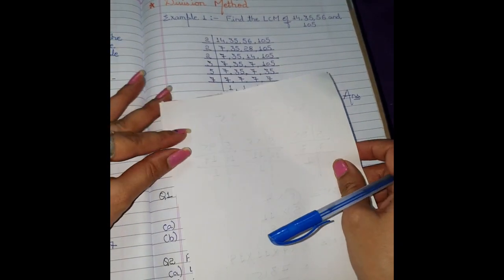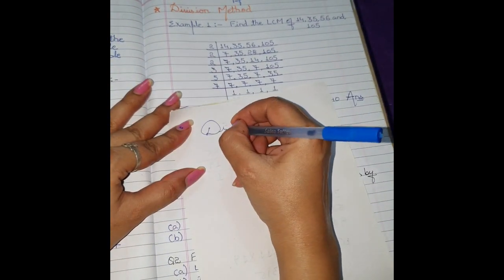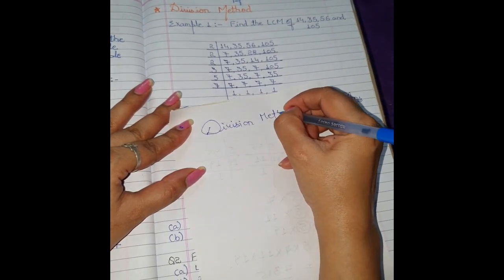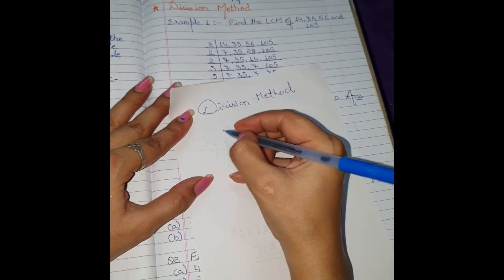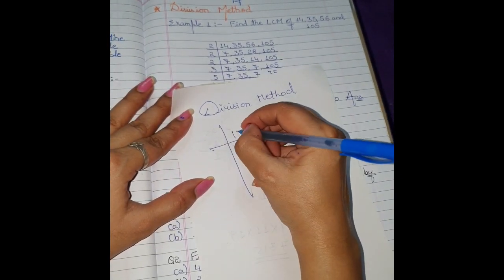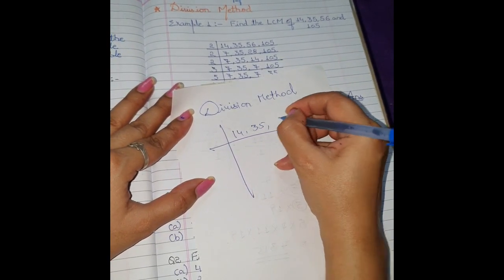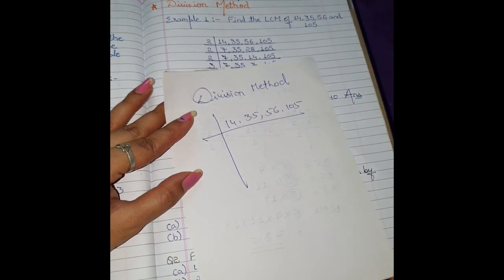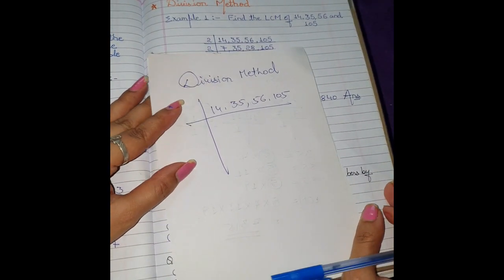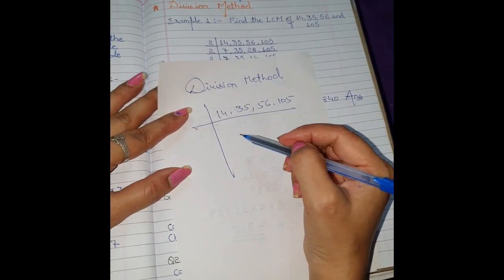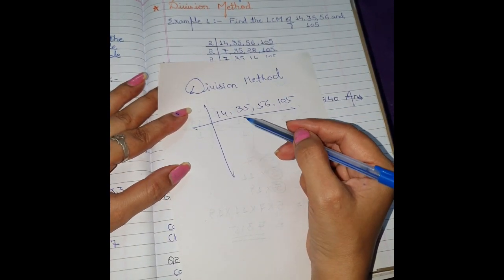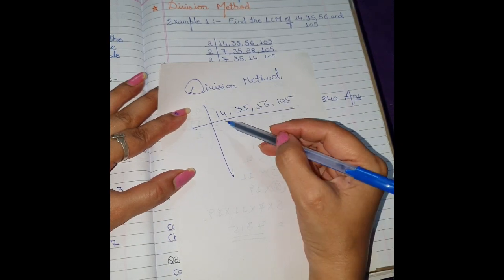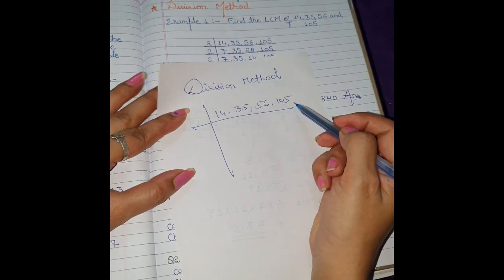Now, I am explaining the next method, that is the division method to find the LCM. And the example which I am taking here is the 4 numbers 14, 35, 56 and 105. This example is given in your PDF. See student, for the division method, we have to make one common format for finding the prime factorization of these numbers.